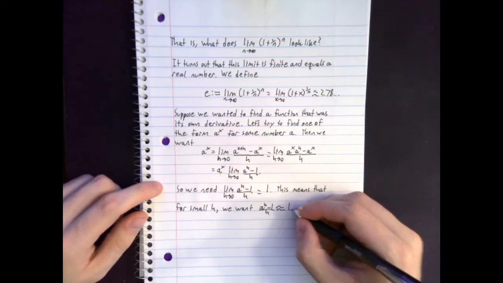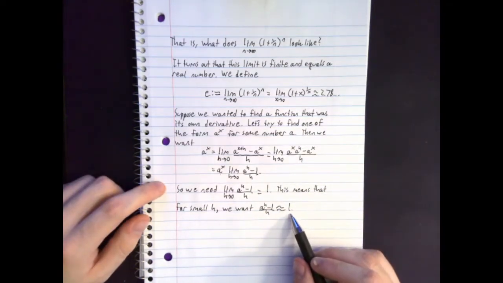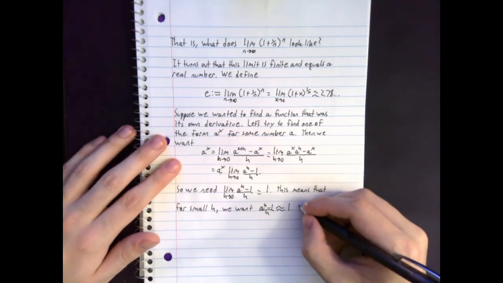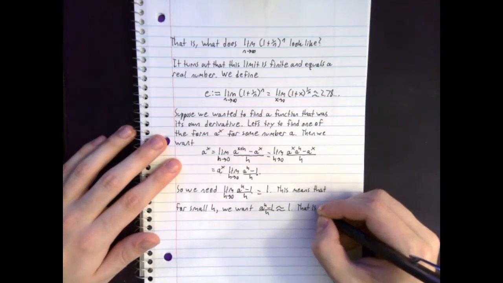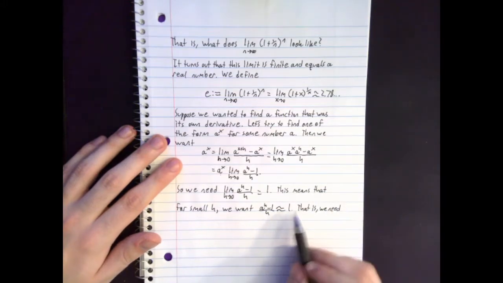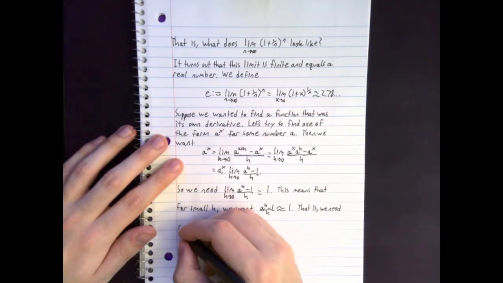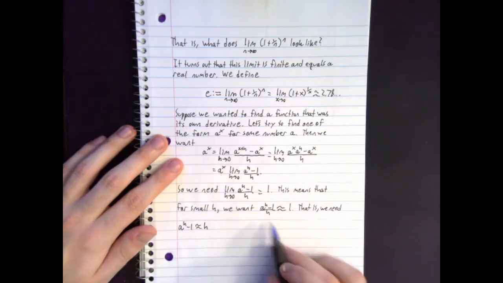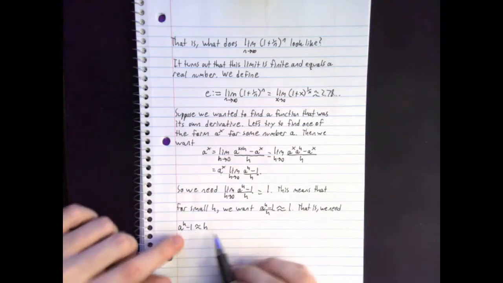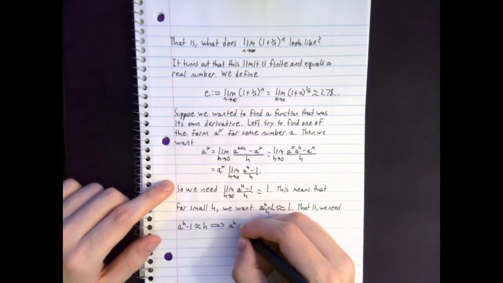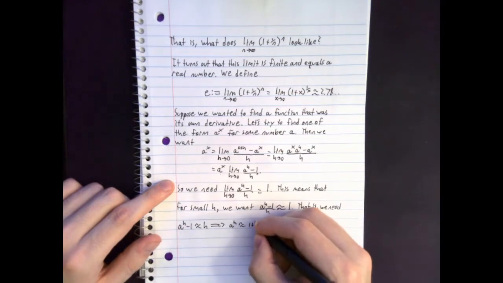Well, if I finagle this around and try to solve for a, what happens? Let's multiply by h on each side. So a to the h minus 1 is approximately h, that's all I've done here. Let's add 1 over. So a to the h is approximately 1 plus h.